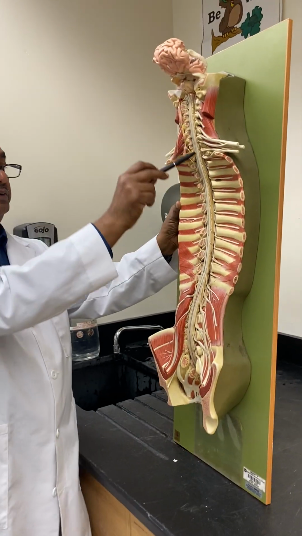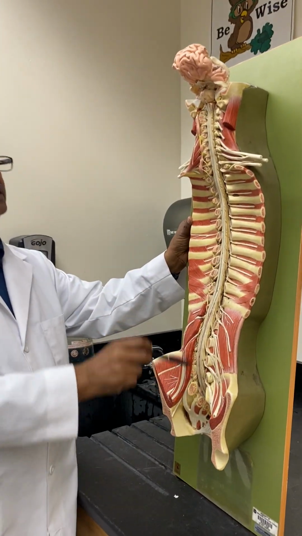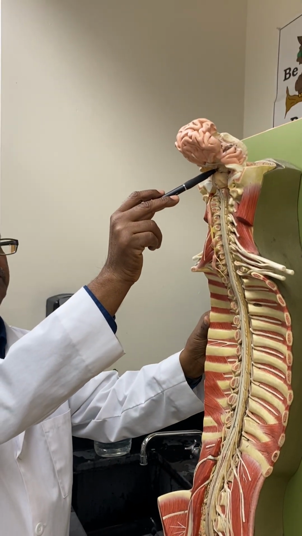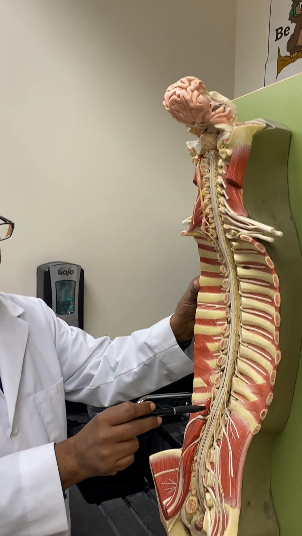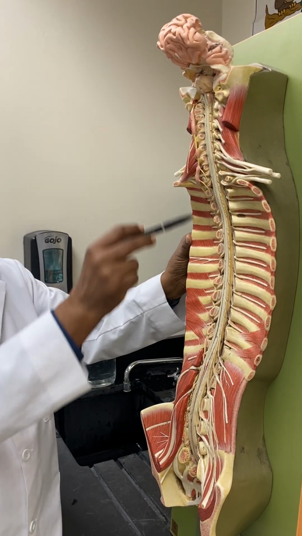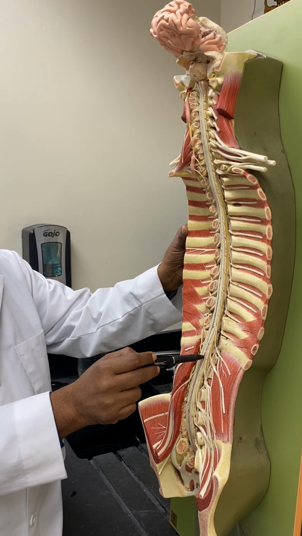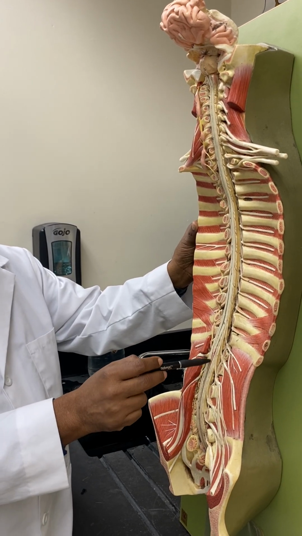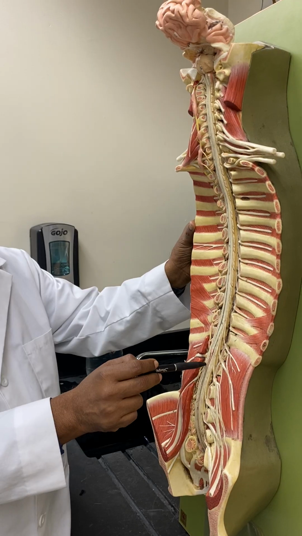Here again, this will be the spinal cord. It's starting from the foramen magnum, and it runs all the way up to L1. And this is the whole length of the spinal cord. But after it stops here, it continues also as what's called the cauda equina.